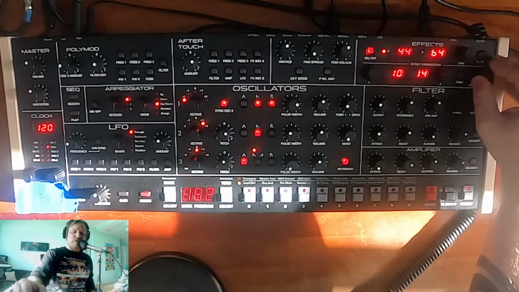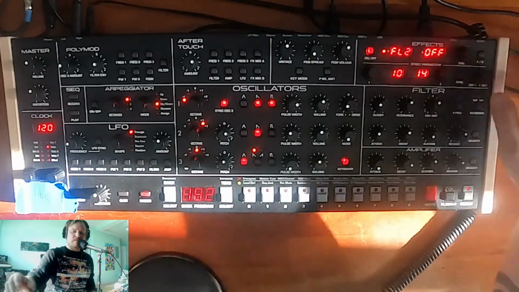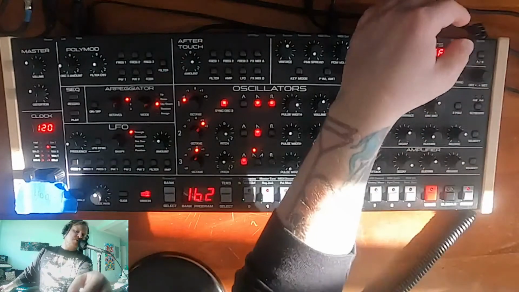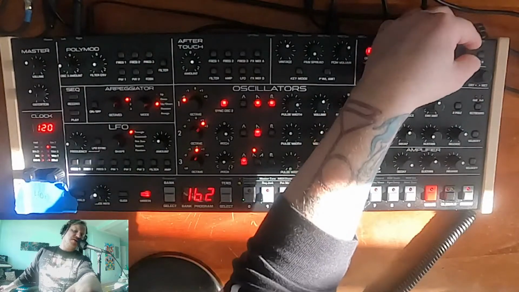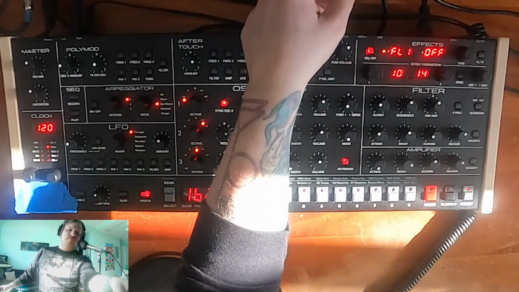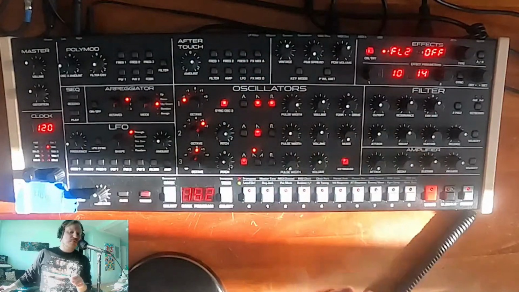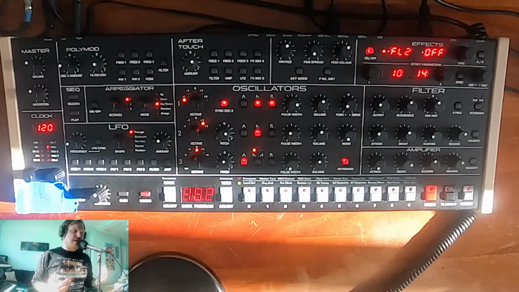That's flanger 1. Whoops. Let's see flanger 2. Flanger 1 again. I'll toggle between them so you can hear them. So flanger 1 is a bit wider.